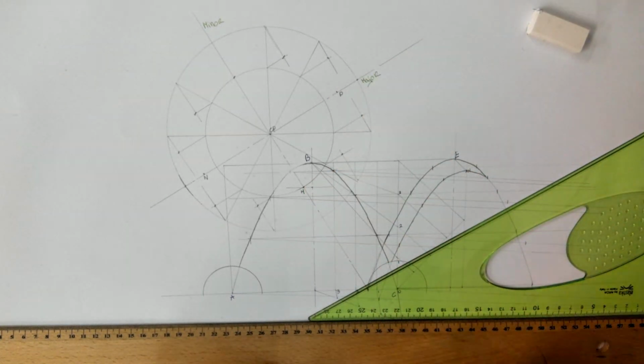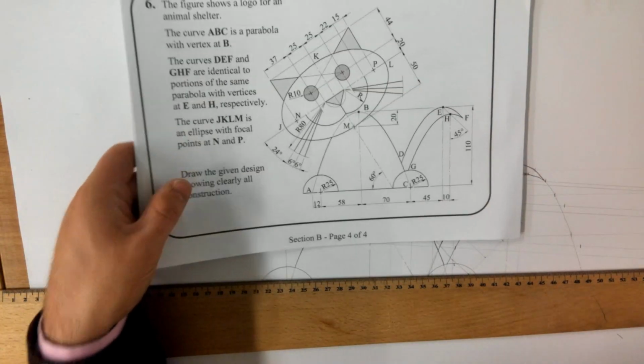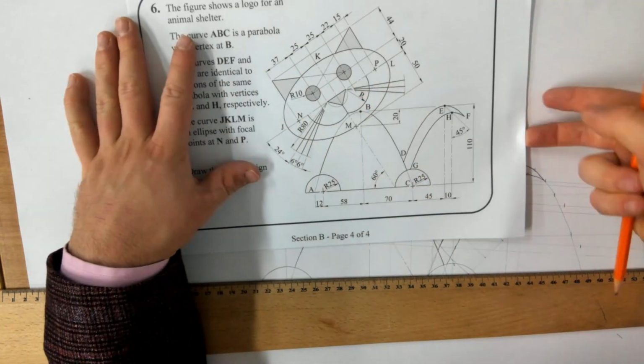So a freehand sketch. Then the remaining bits, okay, so the eyes, 25 left and right, centre and up 20.